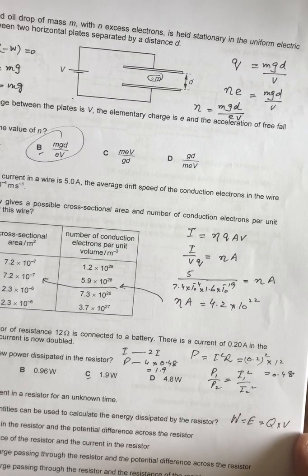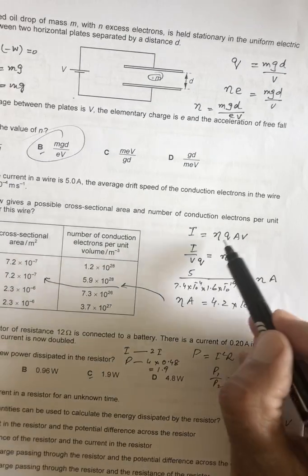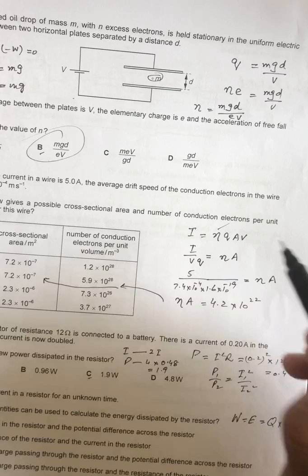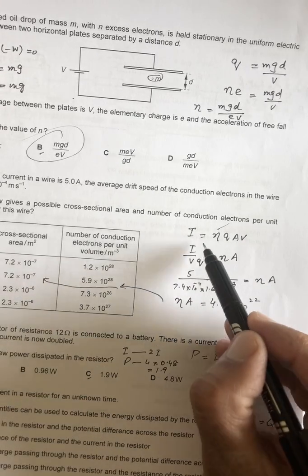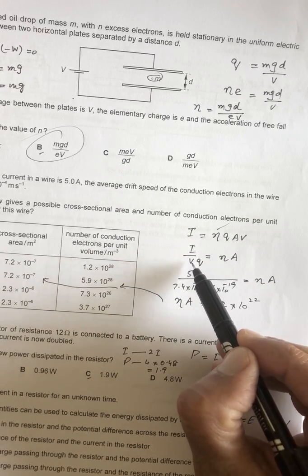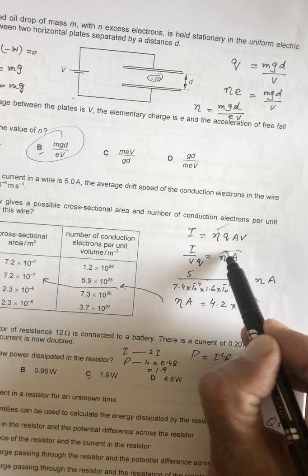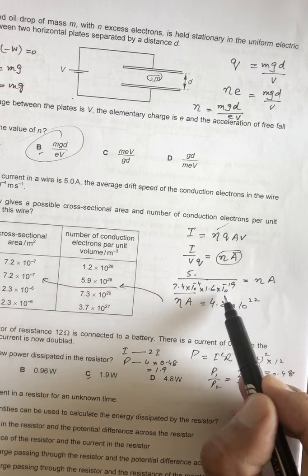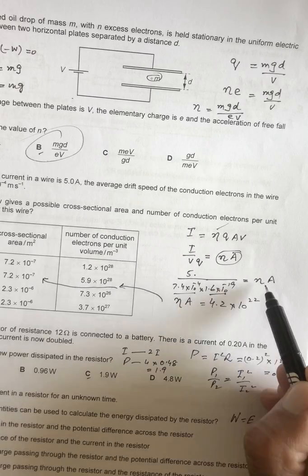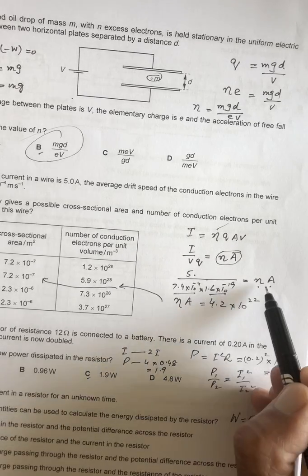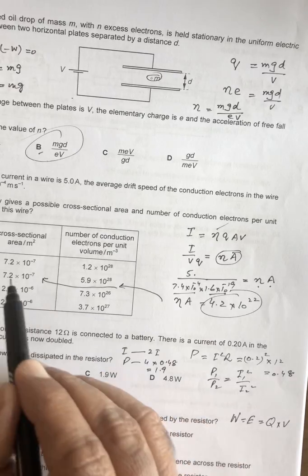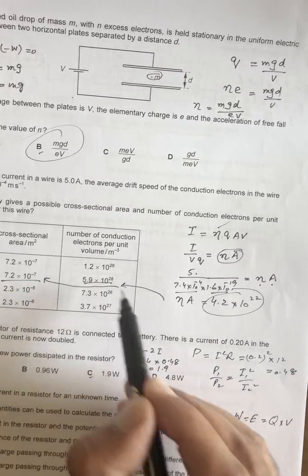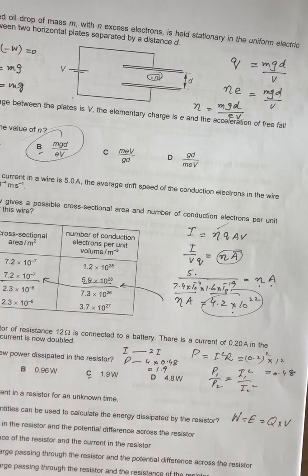And the next question, 31, is I equal to nqAv. This n is the number of free electrons per unit volume. So current divided by velocity divided by charge is the product nA. So current 5, v this, and the charge of the electron this, so nA. So when we calculate this, we'll get the same answer. So B is the answer for this.